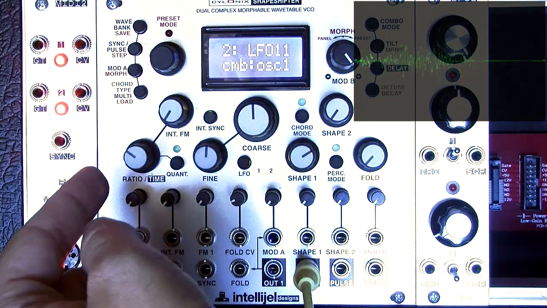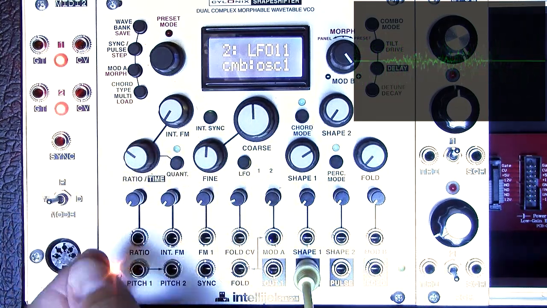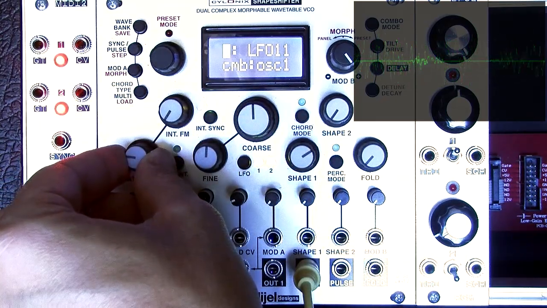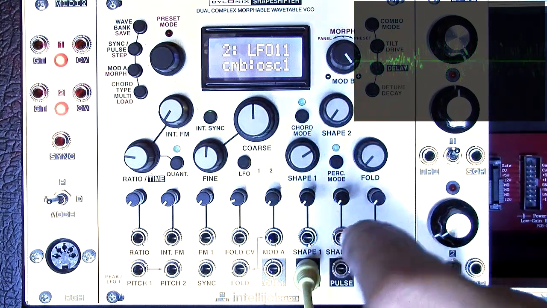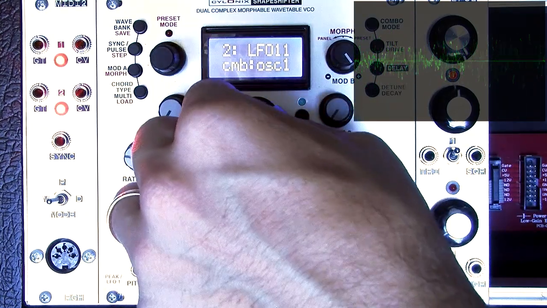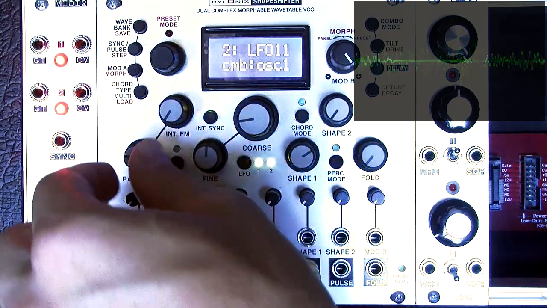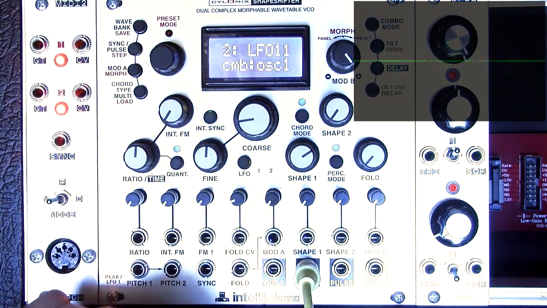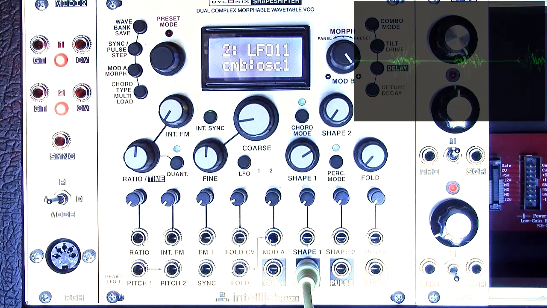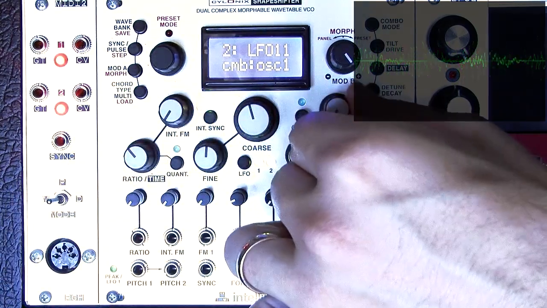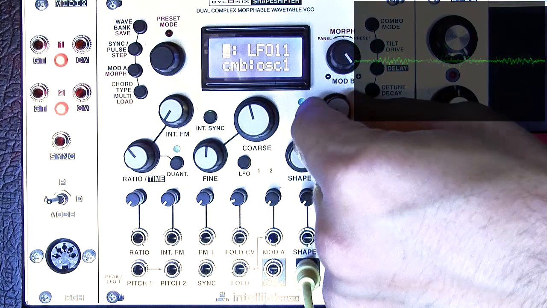So in this case, the ratio is the speed of that single cycle that's being triggered, so we can slow that down. And the coarse output is actually the speed of the triggering. So if we slow that down, there's a single shot right there. And we can change the wavebank of oscillator 2.